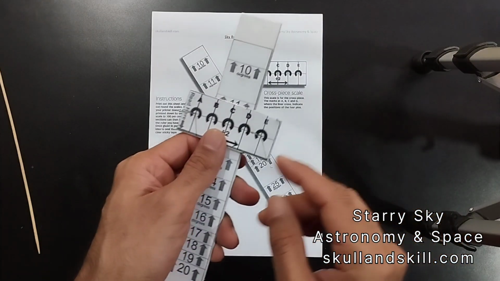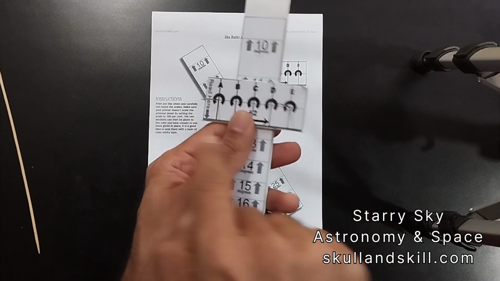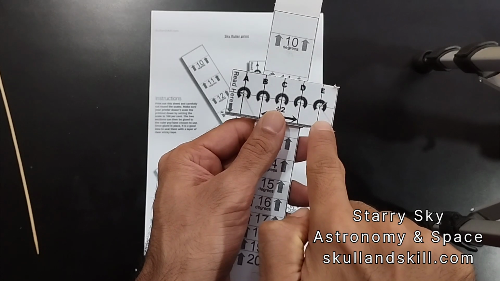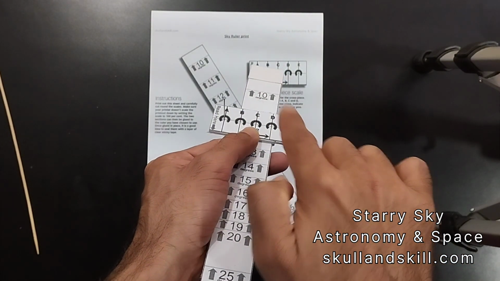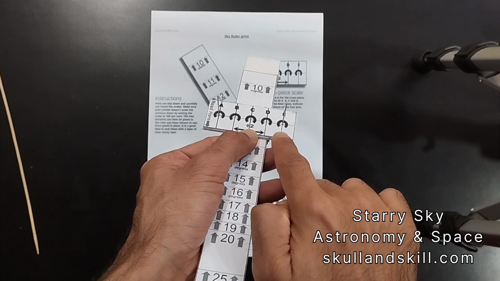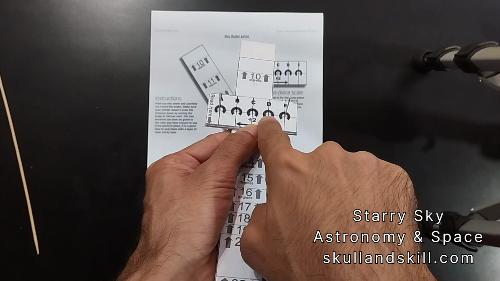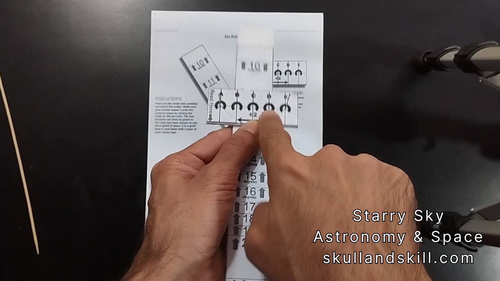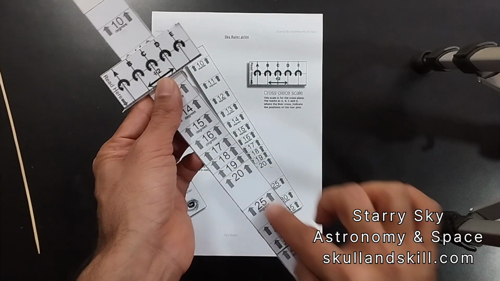Observe one more thing. We have inserted two pins over here, at position A and E. These pins will be used to see the angle between the celestial objects. If the celestial objects are too close, you can put pins at B and D also. This is the main scale with angles marked on it.